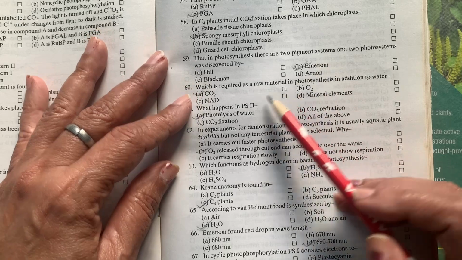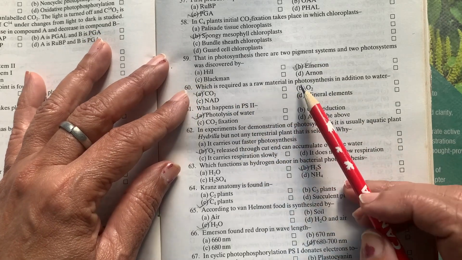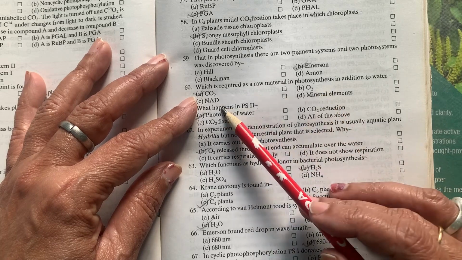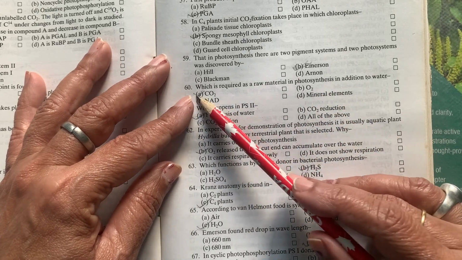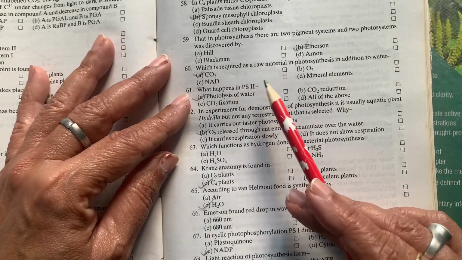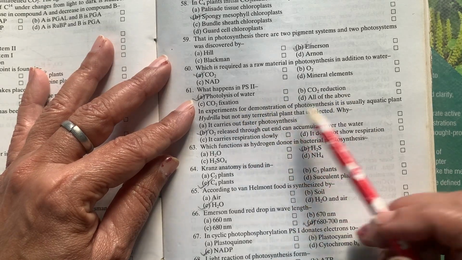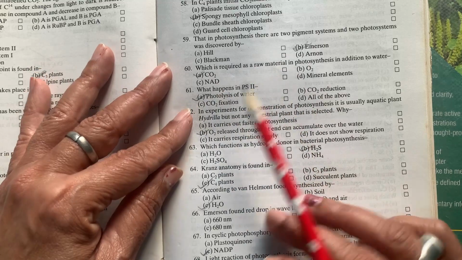It is Emerson. Which is required as a raw material in photosynthesis in addition to water: CO2, O2, NAD, or mineral elements? It is CO2. What happens in photosystem II? Photolysis of water, carbon dioxide reduction, CO2 fixation, all of that. It is photolysis of water.